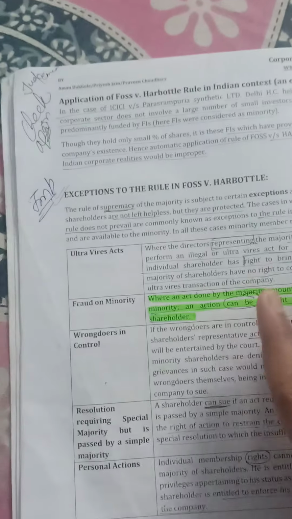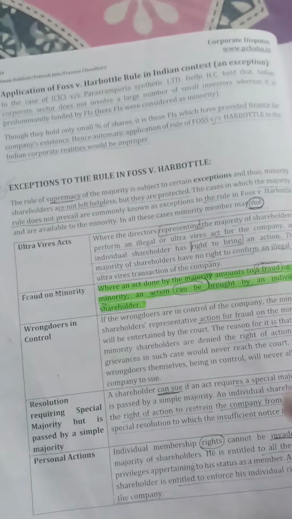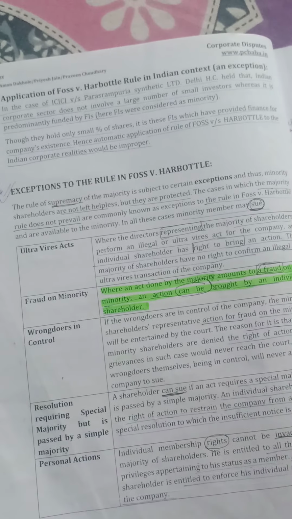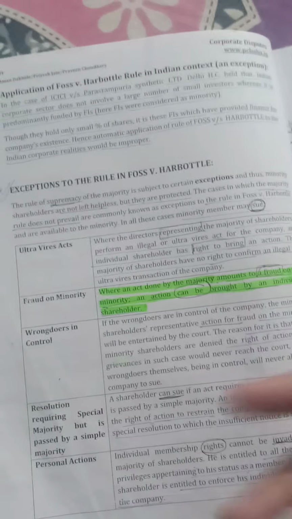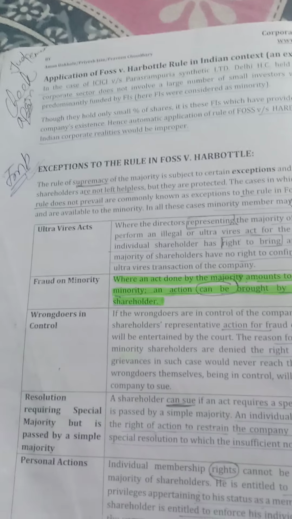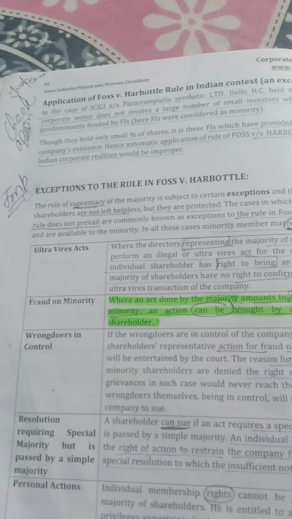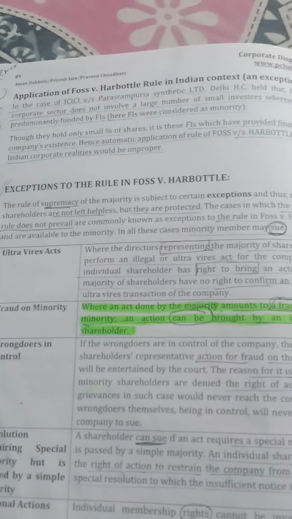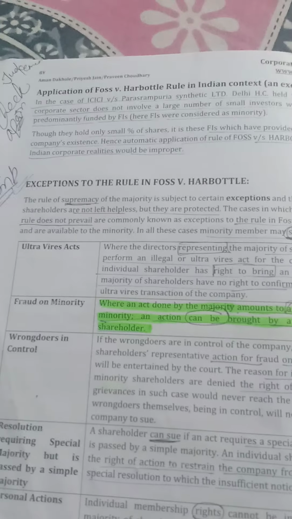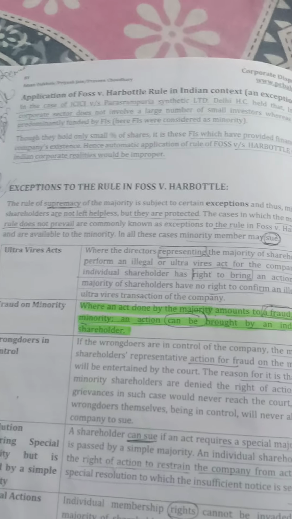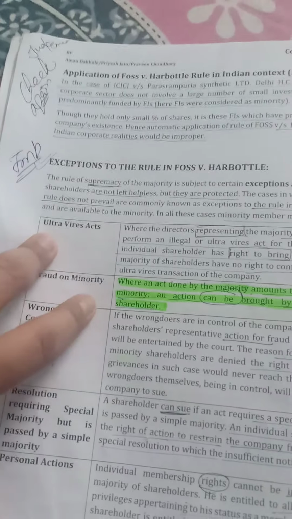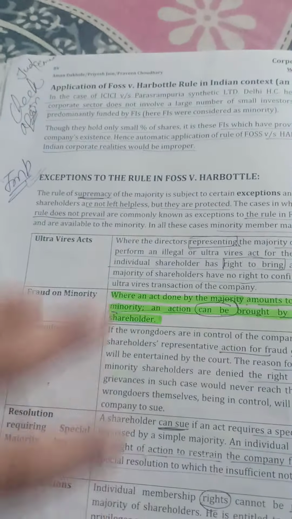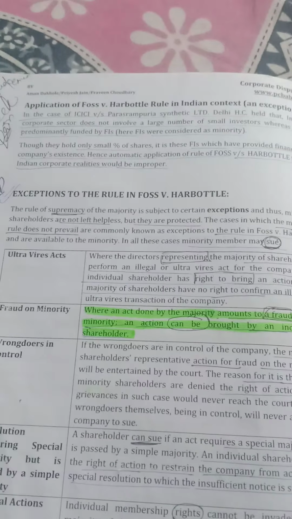That is exceptions of Foss versus Harbottle case. Here, in Foss versus Harbottle case there are 7 exceptions. How many exceptions are there? 7. Now, the rule of supremacy of majority is subject to certain exceptions. कुछ exception है इस case में, otherwise majority is supreme. But there are 7 exceptions. Apart from this, in every case, majority has supremacy. Okay. Now, ultra vires act: अगर majority ने कोई case ultra vires किया है, then minority have a right to file the case.